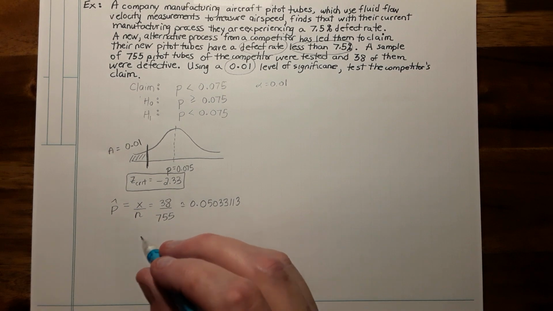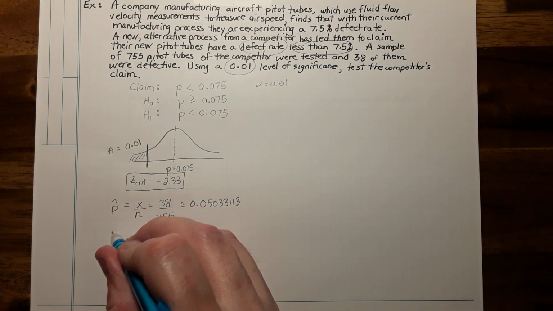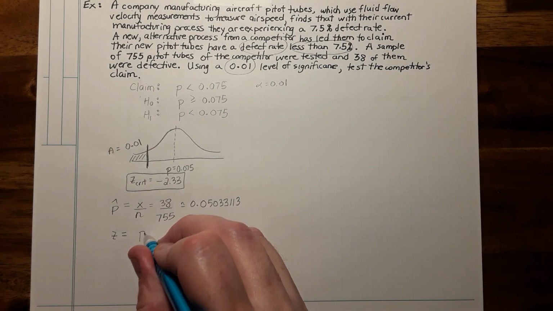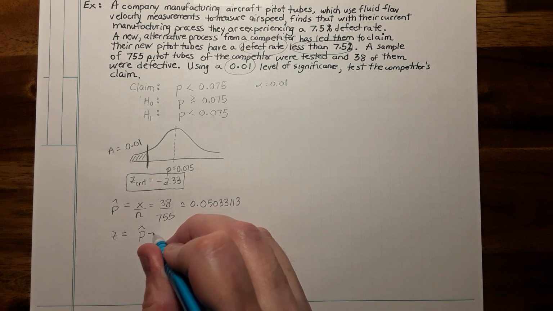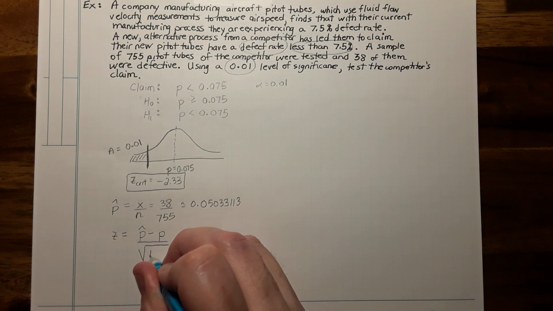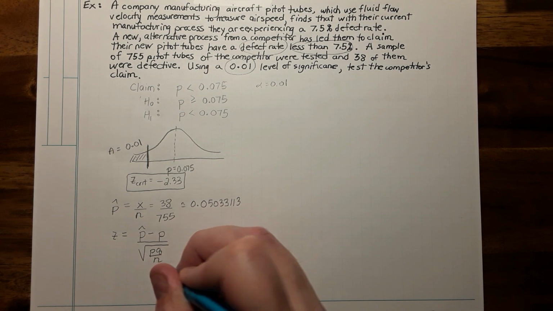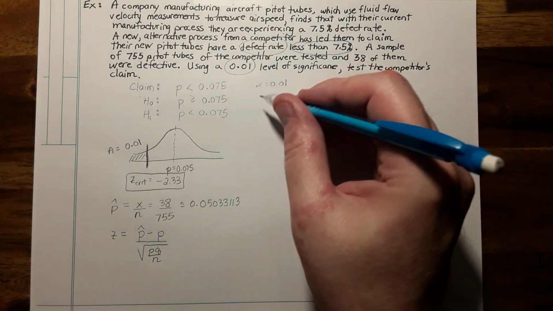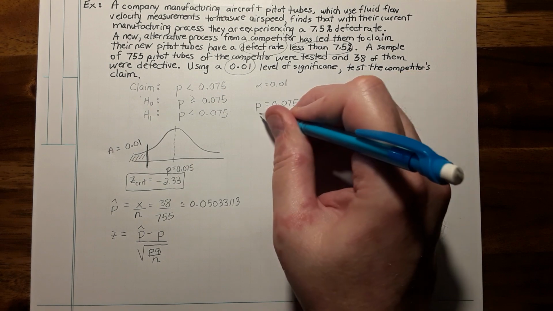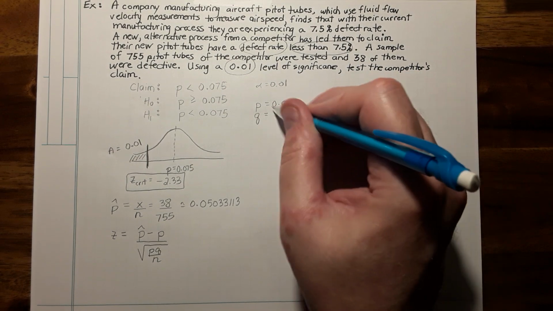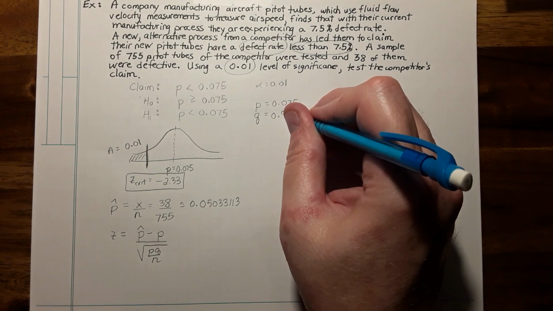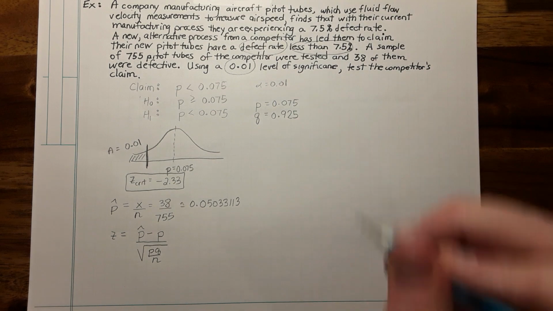And so, in order to calculate whether it is significantly less or not, we have to calculate the test statistic, which in this case is z-score. We take sample proportion minus population proportion that is claimed and divide by the square root of PQ over N. So notice we are going to need the claimed proportion, 0.075, 7.5%. Q, therefore, which is the complement of this, must be 1 minus 7.5%. That's 92.5%.